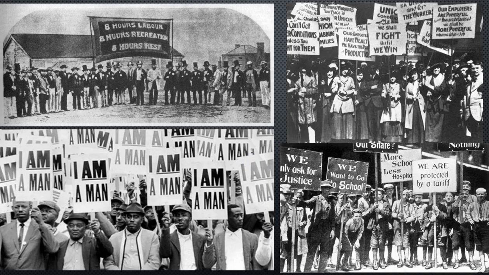So as the industrial age continued on, workers continued to fight for better treatment in all the industrial countries. And eventually, we arrive with the regulations that we have in place today. It took a lot longer for some people than others, some groups than others.